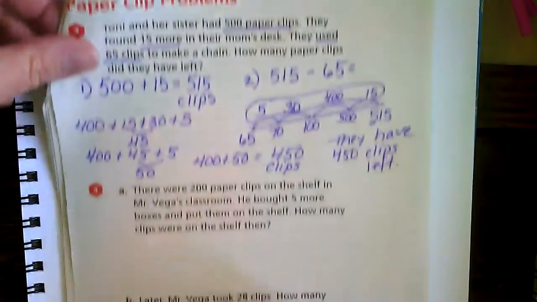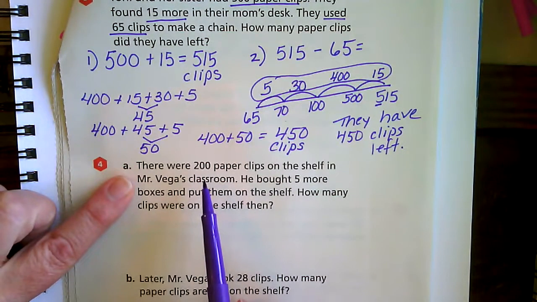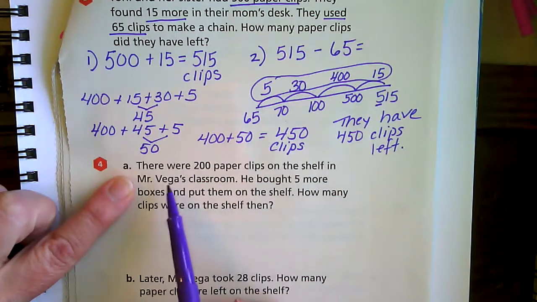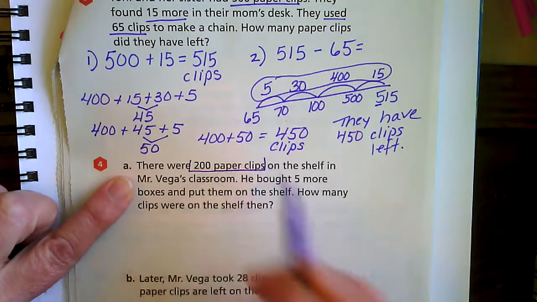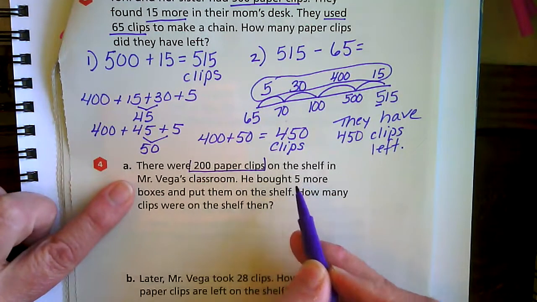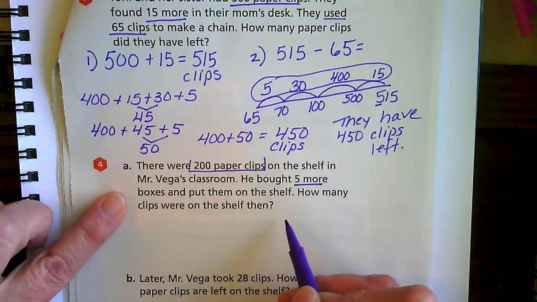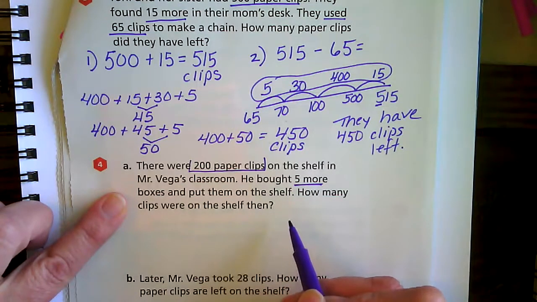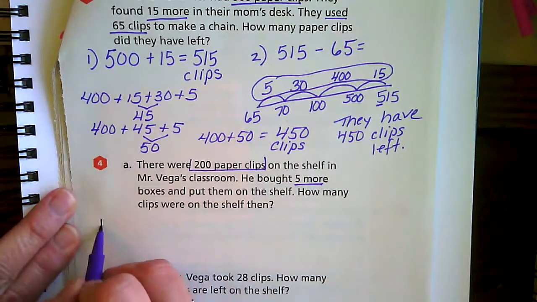Let me scoop this up. There were 200 paper clips on the shelf in Mr. Vega's classroom. 200 paper clips. He bought 5 more boxes and put them on the shelf. How many clips does he have on the shelf? Well, this is what we know.